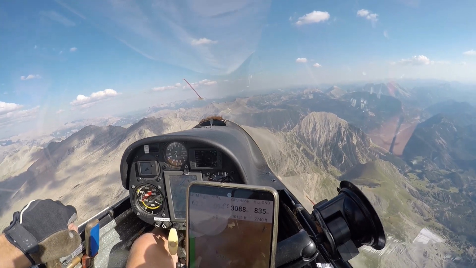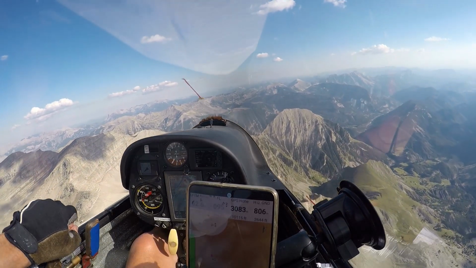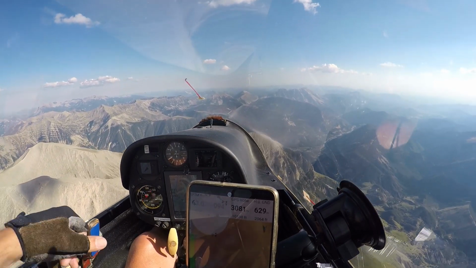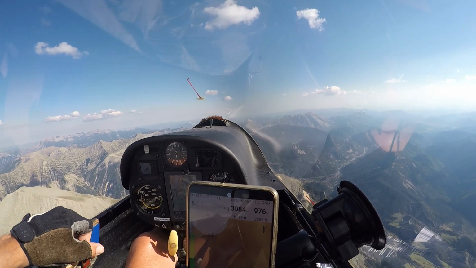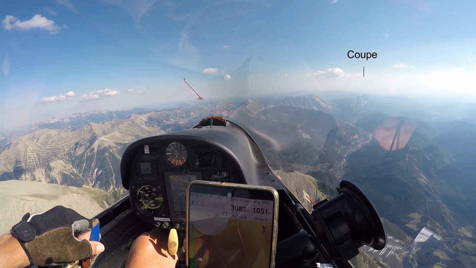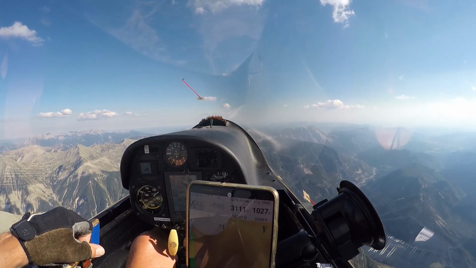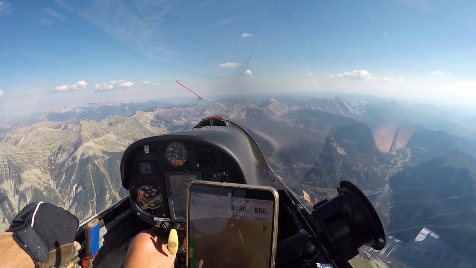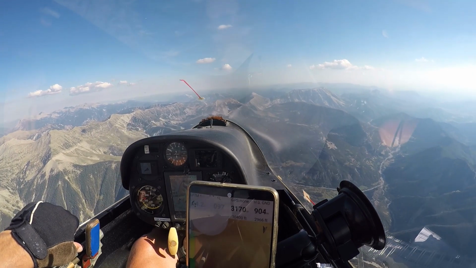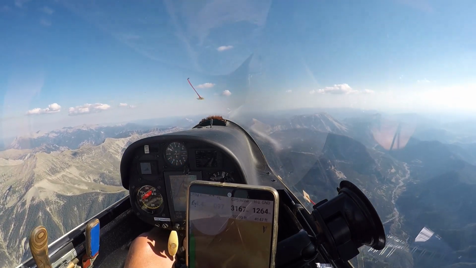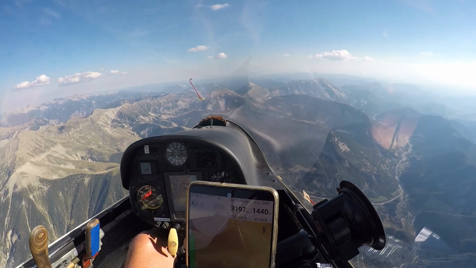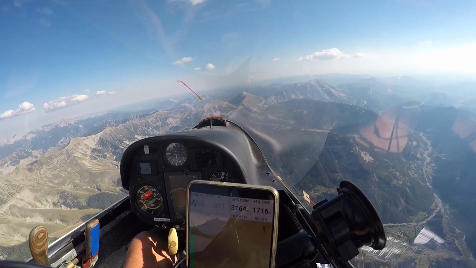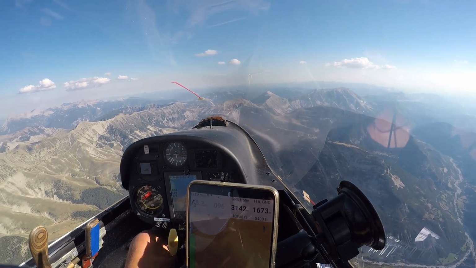Here I'm already at the parcours, still down south. The turning point for me on that day was the Coupe. This is the mountain over there and on the horizon line. The cloud in front of the Coupe, this is the Cheval Blanc, the white horse. Perfect conditions actually.